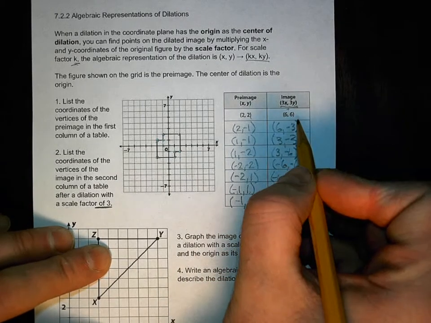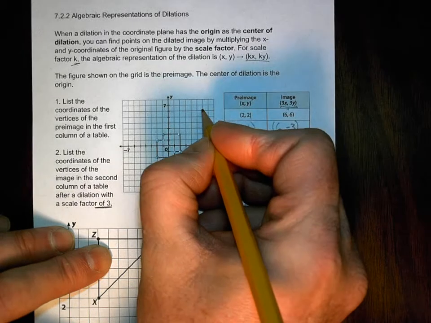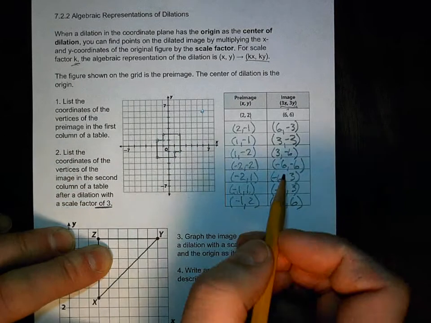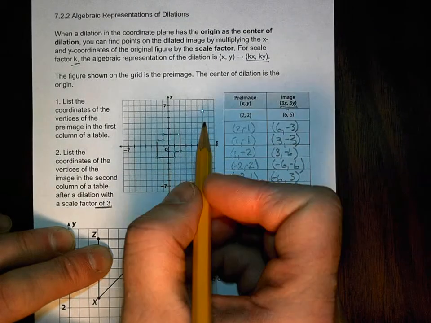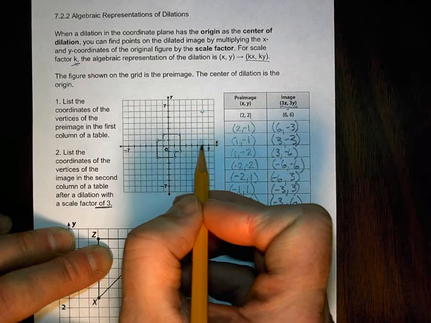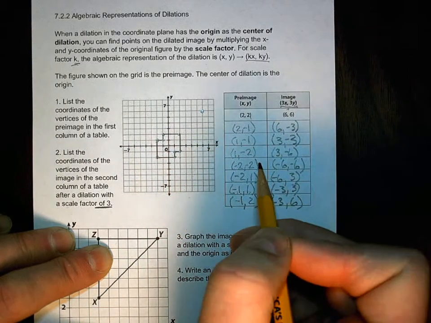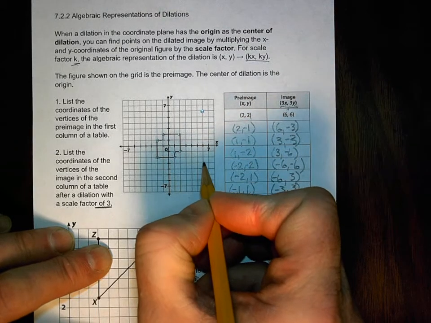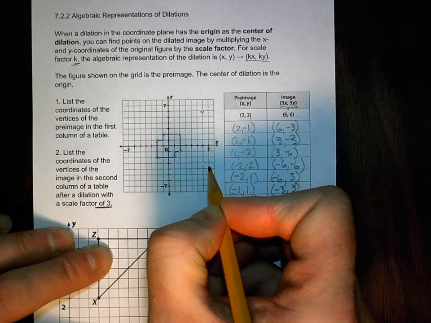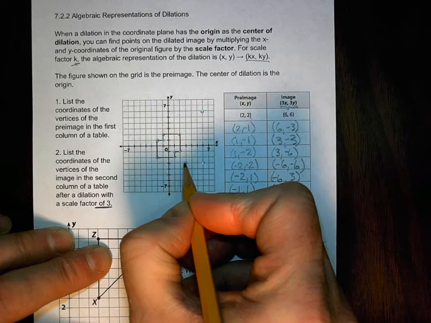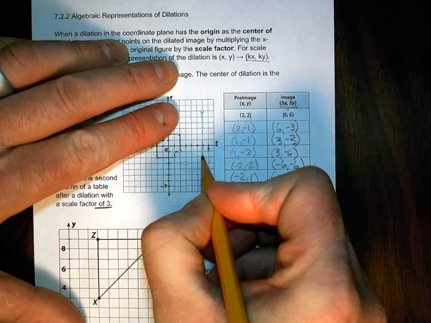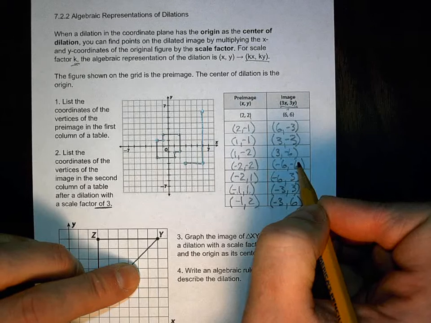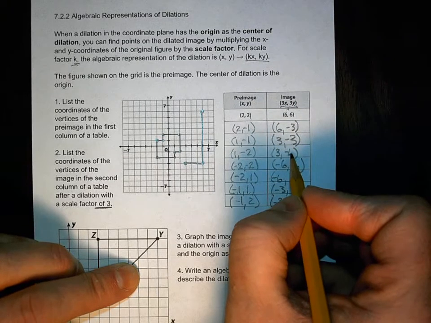So let's plot our points. I've got 6, 6. That's way up here. I've got 3, negative 3. Where's my 3, negative 3? Oh, sorry. I got 6, negative 3. 6, negative 3. 3, negative 3. So I'm plotting and connecting as I go. Everyone following so far? Yes. Okay. Then I have 3, negative 6.